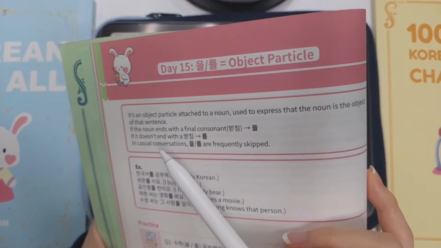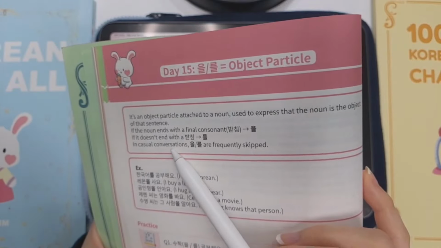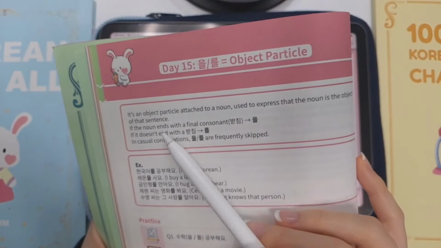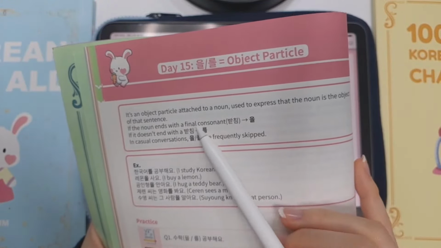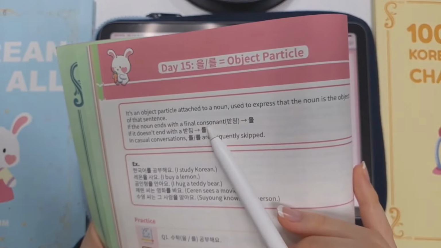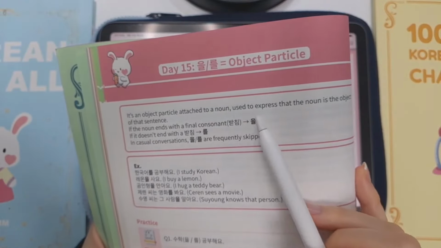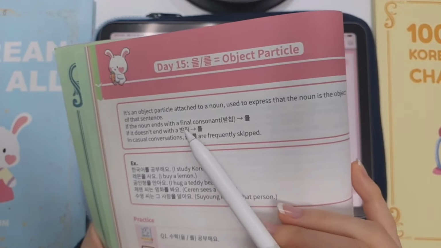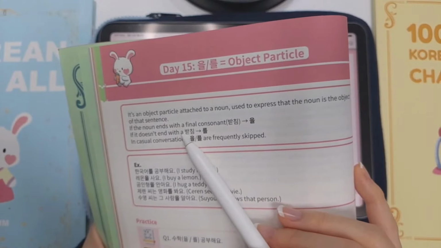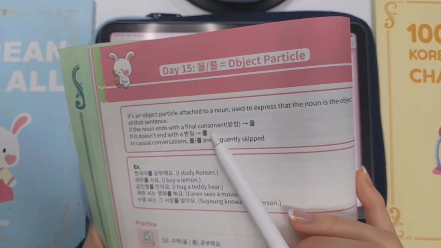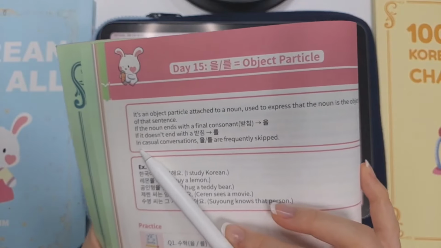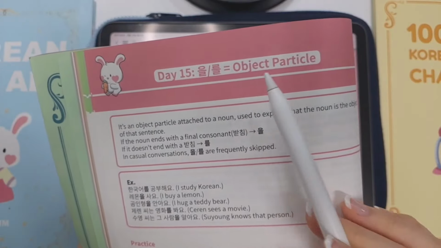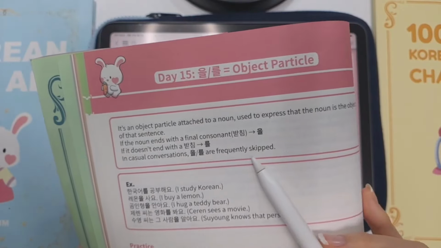Alright, so let's read once again. Okay, so if the noun ends with a 받침이 있어요, 그러면 을을 써요. We have to use 을. And 받침이 없어요, if we don't have any final consonant, then we have to use 를. 그러면 를 써요. And in casual and daily conversations, this object particle is frequently skipped.